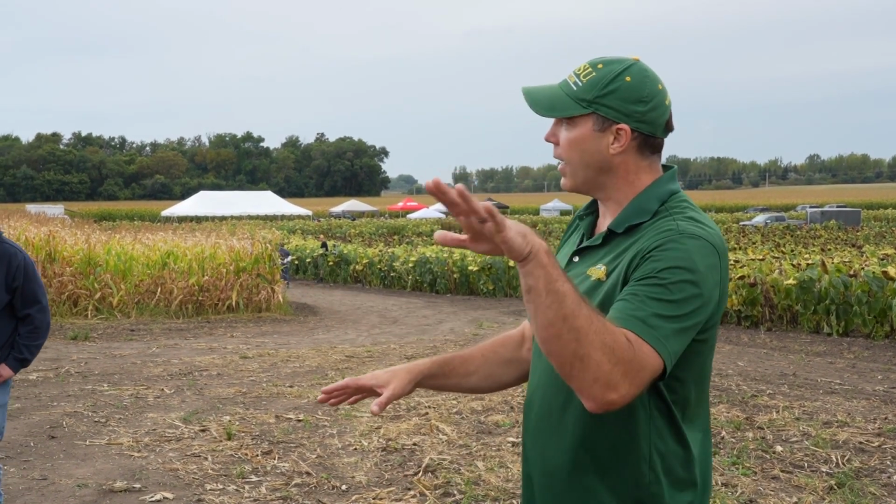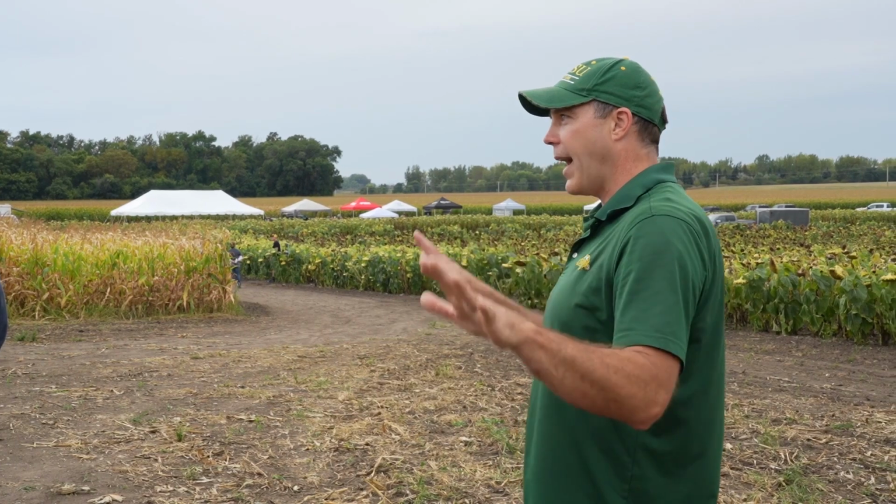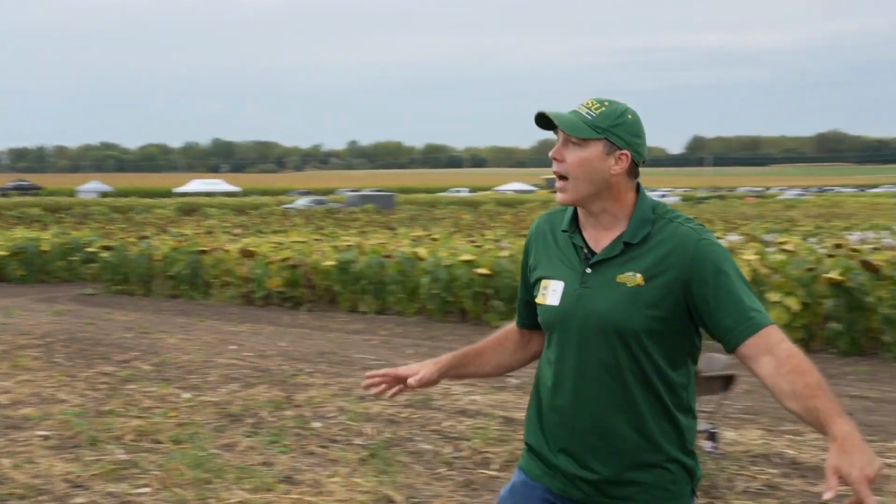So if you're going to think about how to identify these, I want you to think bears. Black bear, grizzly bear, polar bear. Okay, got it? All right, so we're going to start.